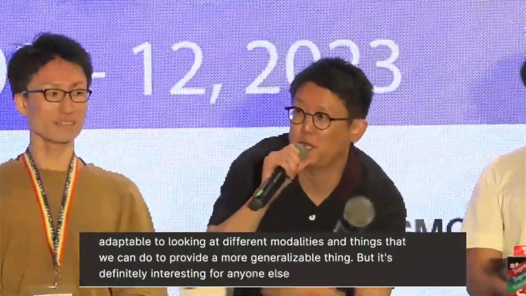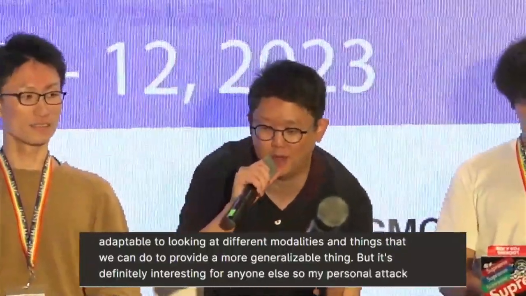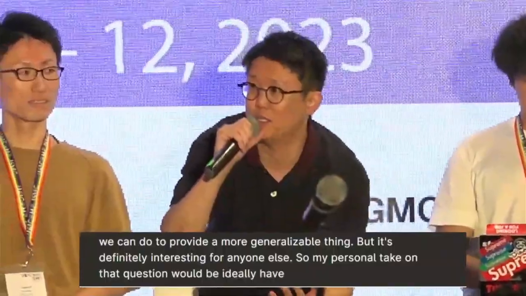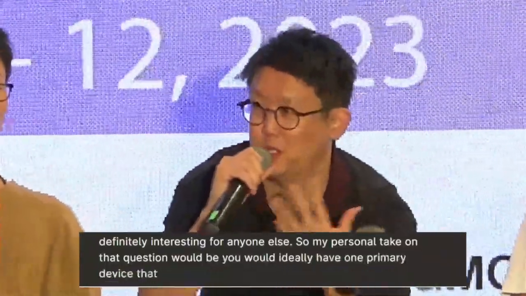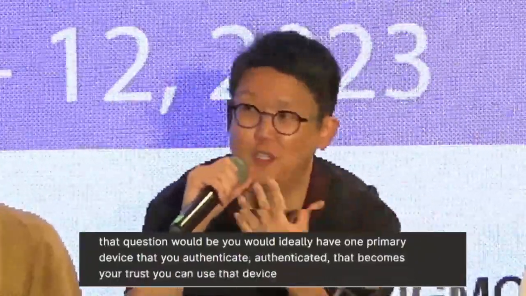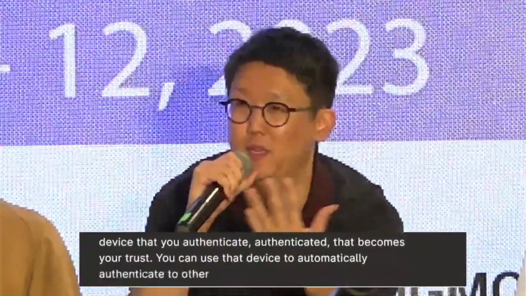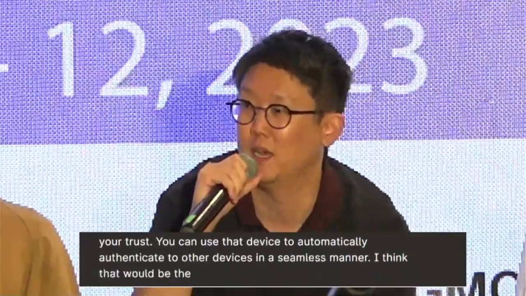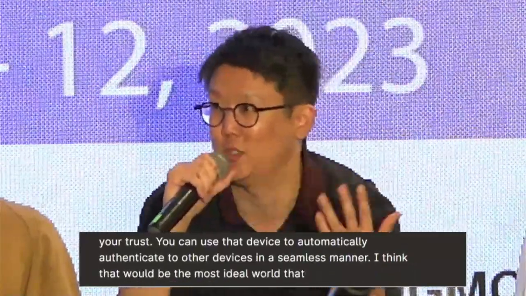My personal take on that question would be, you'd ideally have one primary device that you authenticate to, that becomes your sort of root of trust, and you can use that device to automatically authenticate to other devices in a seamless manner. I think that would be the most ideal world for efficiently authenticating to lots of devices.